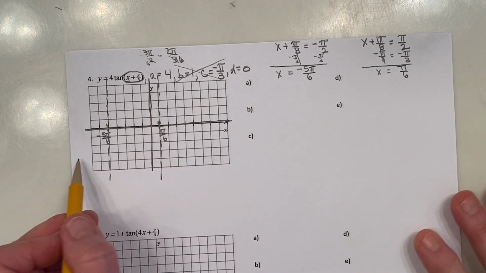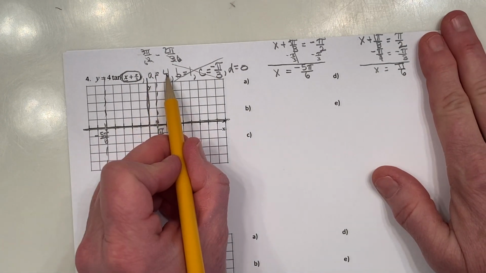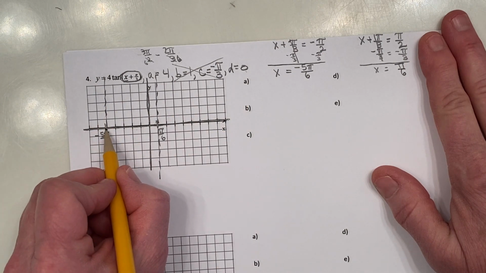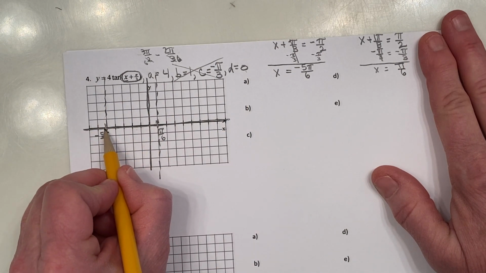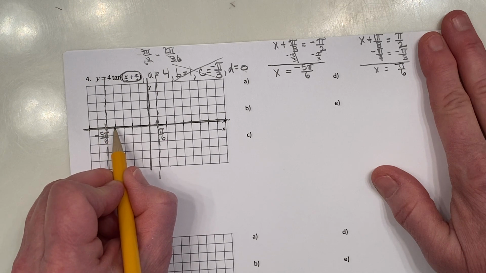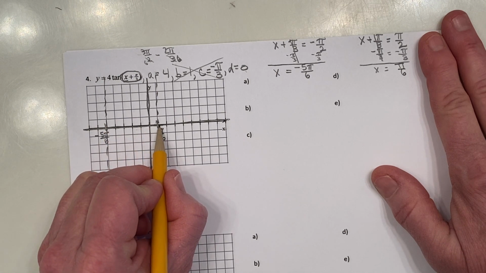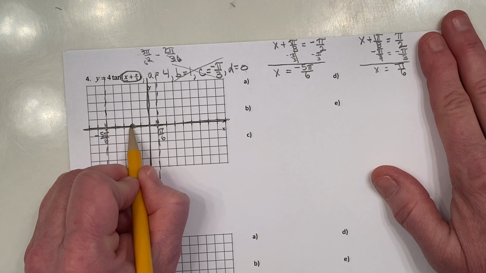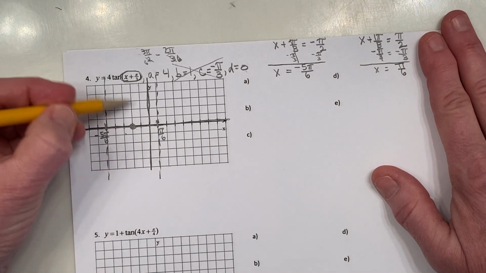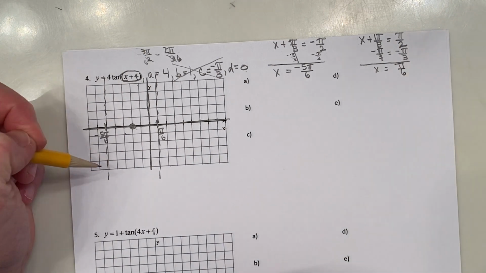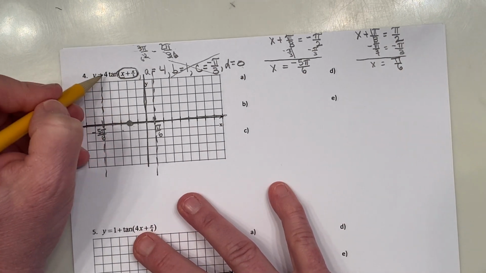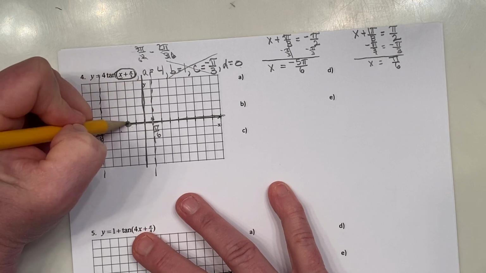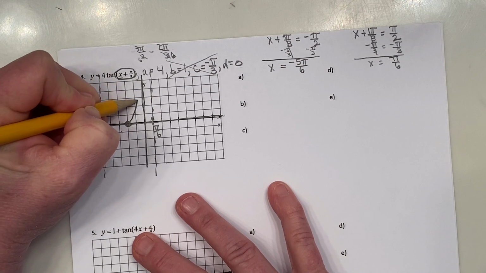This was our shift left pi over 3. We have a vertical stretch, but no shift up or down. So halfway between these two vertical asymptotes, I'm going to put the x-intercept. So 1, 2, 3, 4, 5, 6. So 3 in either direction, 1, 2, 3. So here's going to be our x-intercept because we're not shifting. We don't have a d value, just 0. And then tangent is going to go back this way. So it's a vertical stretch.